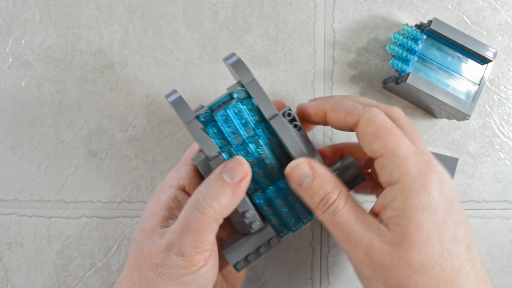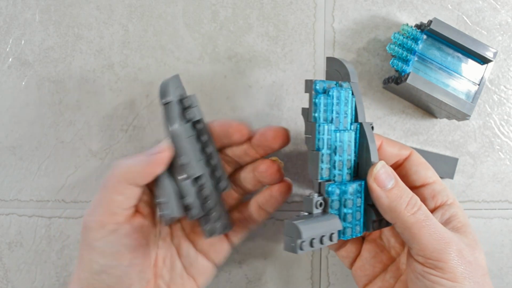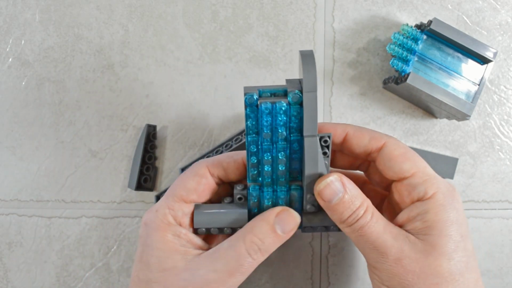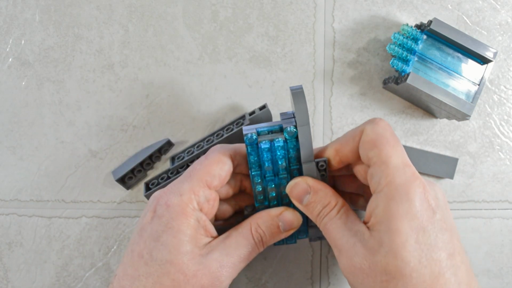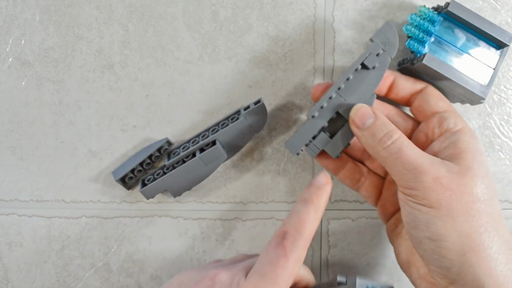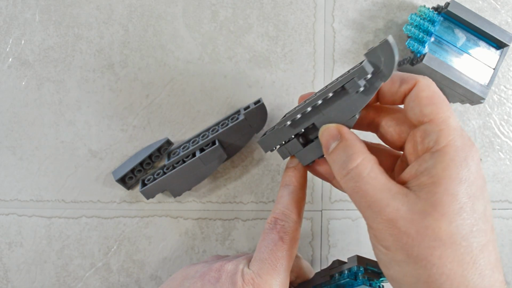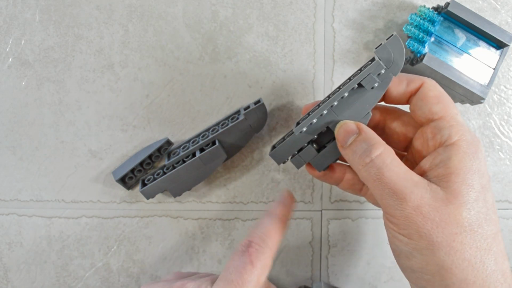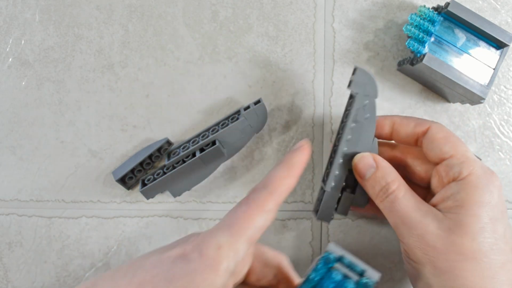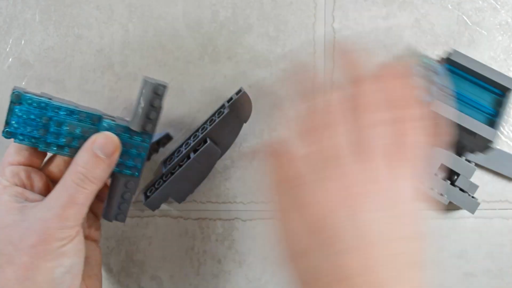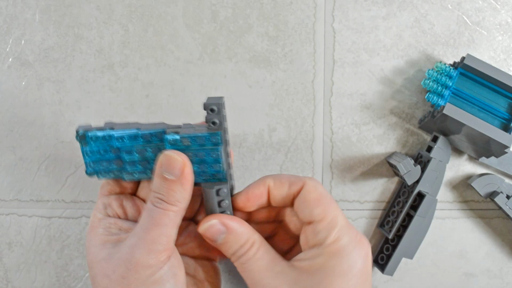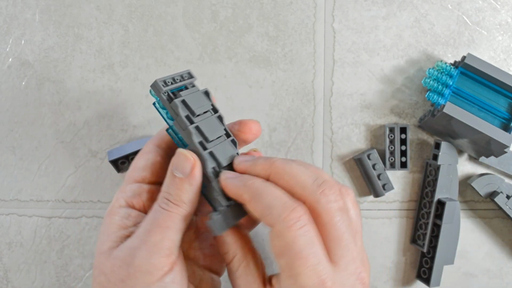So if we unlock these sides, they're just there to, again, shape it. They're not really there for function. We'll pop the other side off, and they're just held in with studs on the side, bricks, and then locked in the back with this. Okay, and finally get down to the nuts and bolts here.